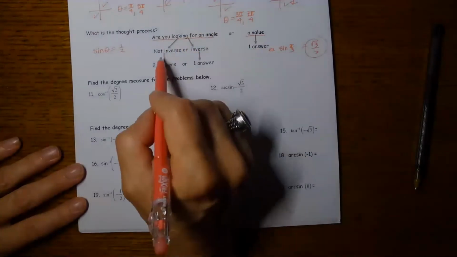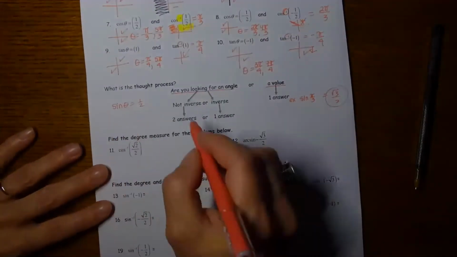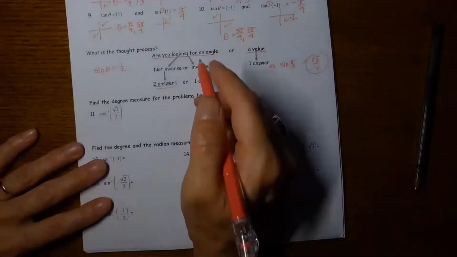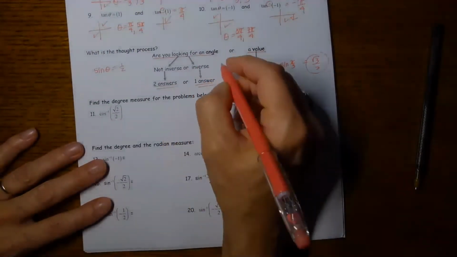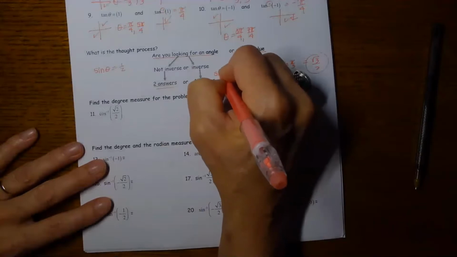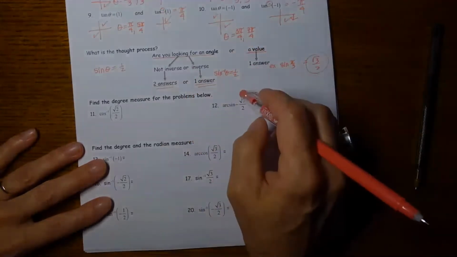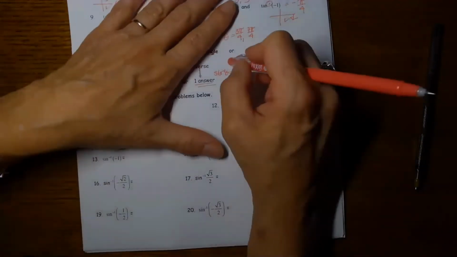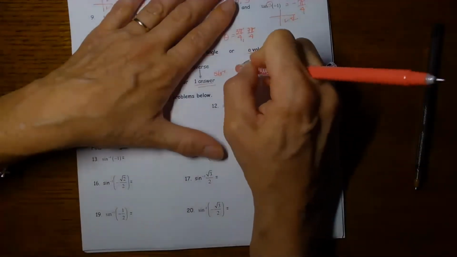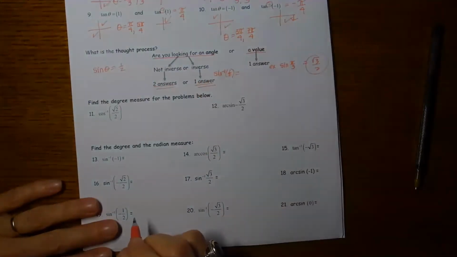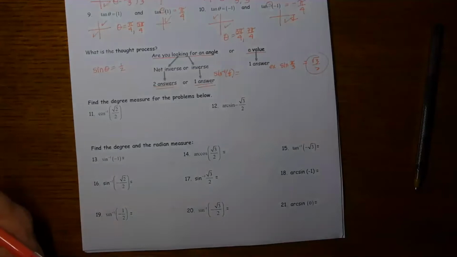If it's not an inverse and we're just looking at the circle, you get 2 answers like we did up here. If it's an inverse, we only get one answer. Okay. Does that make sense?